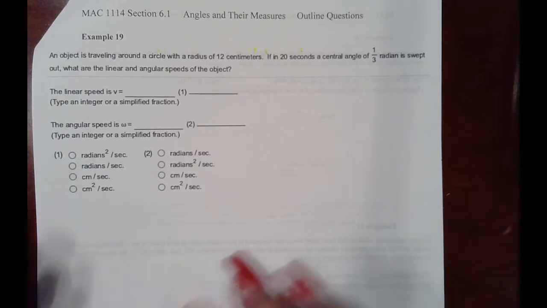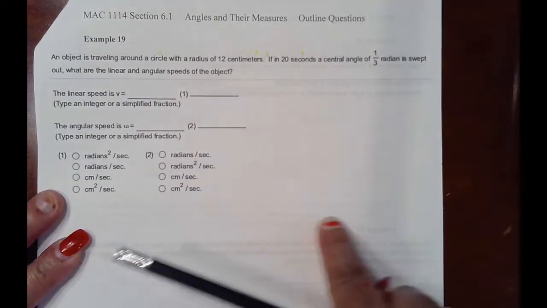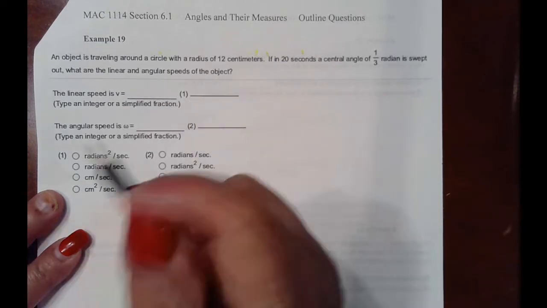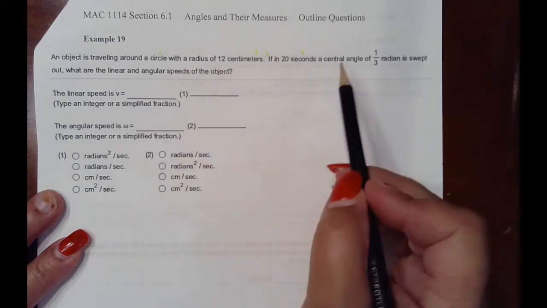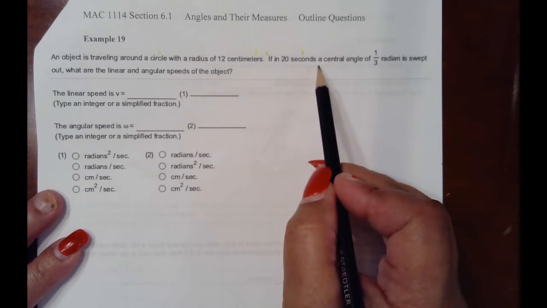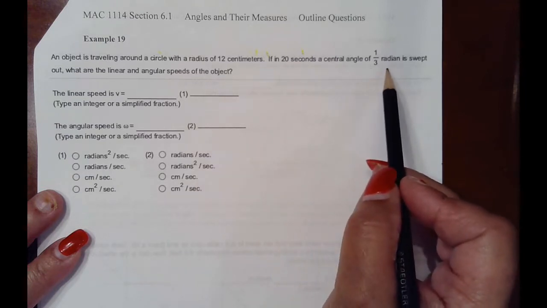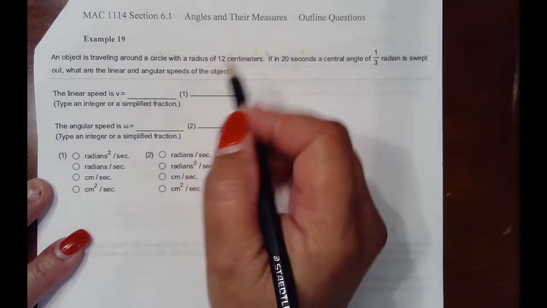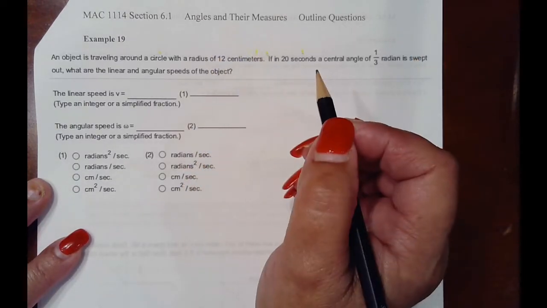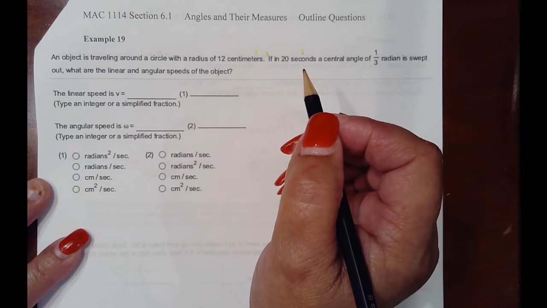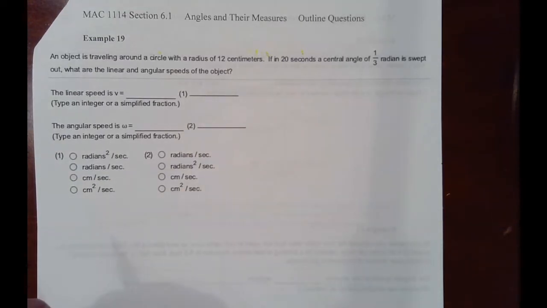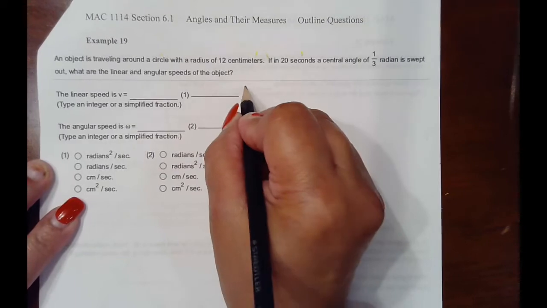Okay, so you have a circle, there's an object traveling around the circle. They're telling you the circle has a radius of 12 centimeters, and in 20 seconds, a central angle of 1/3 radian is swept out. So what is the linear speed? For linear speed, we're using this formula right here.